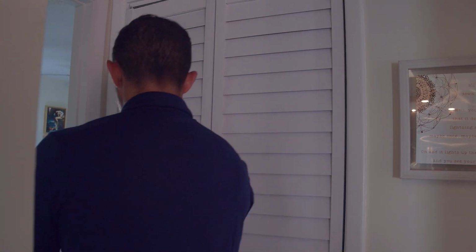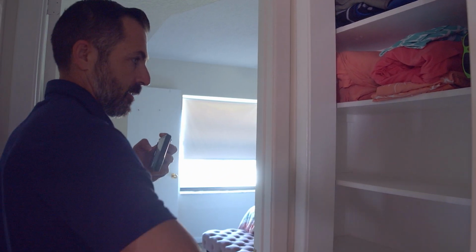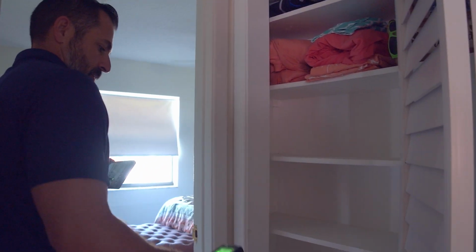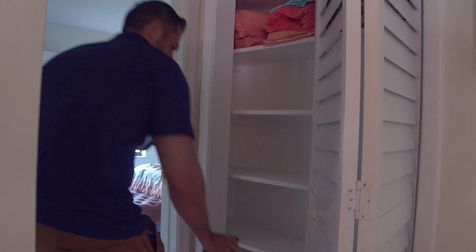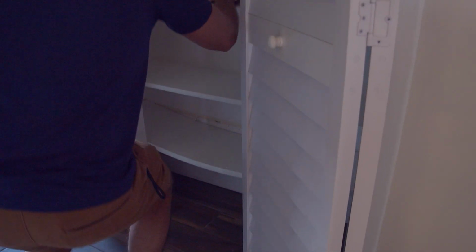Okay, so we'll get this bifold door. Look at all this shelving. All this shelving is going to have to go. At least the first few. Let's see which one's wet. That's warped like crazy. That one's dry. And that one's dry. Okay.